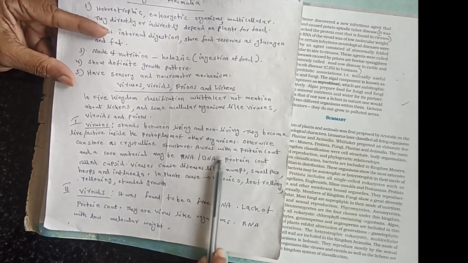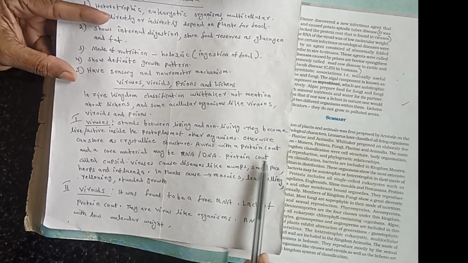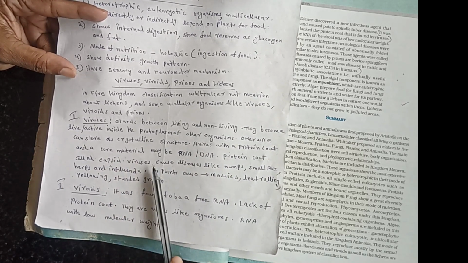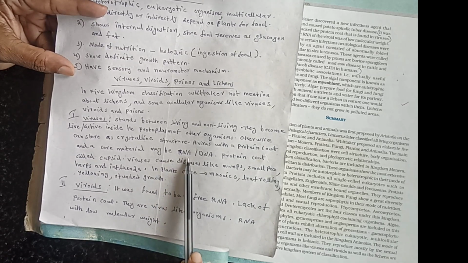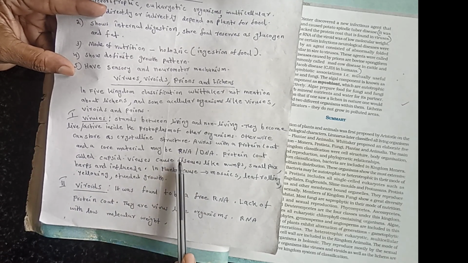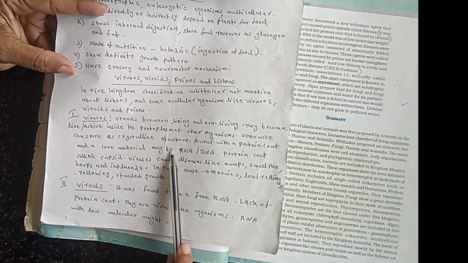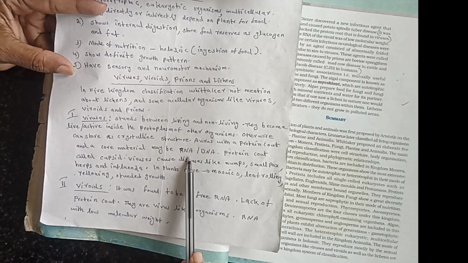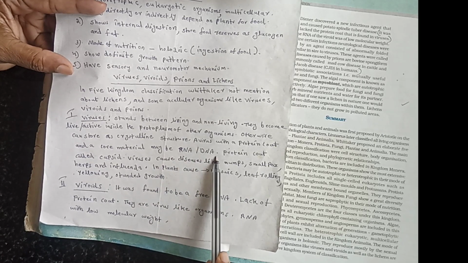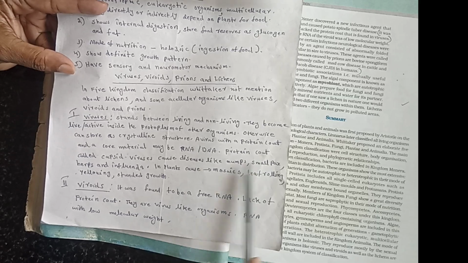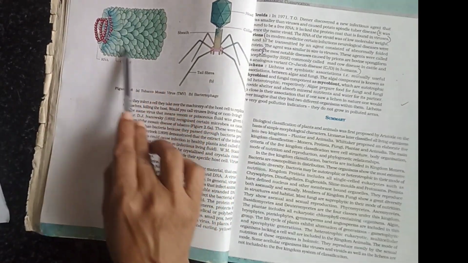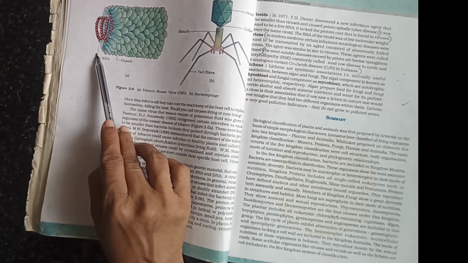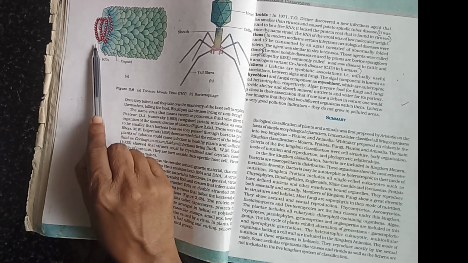The basic parts of a virus include a protein coat and a core material. The core material may be RNA or DNA, so the virus is known as an RNA virus or a DNA virus. The protein coat is known as the capsid and this is the RNA material.